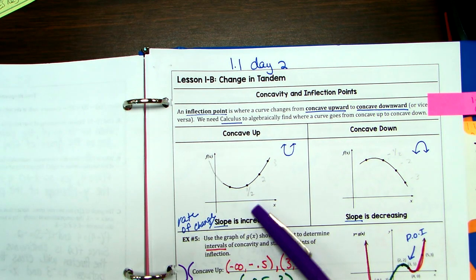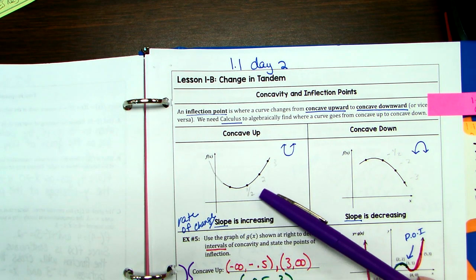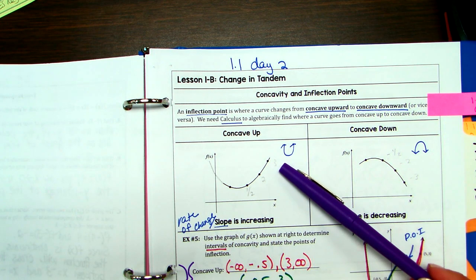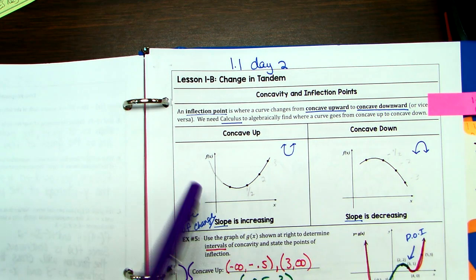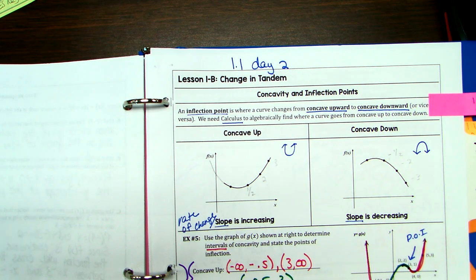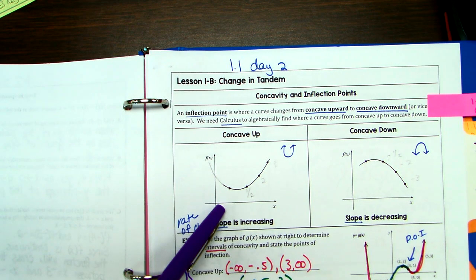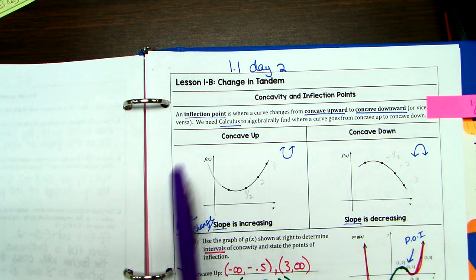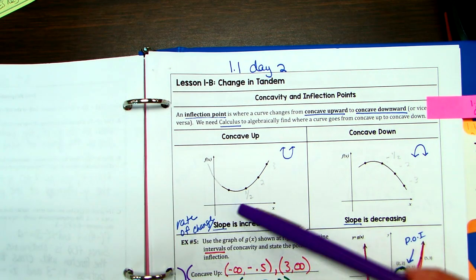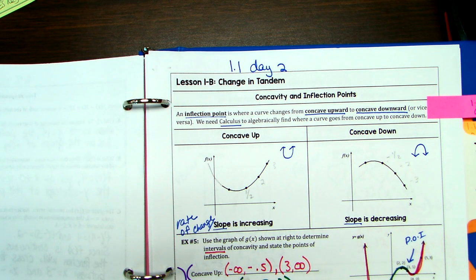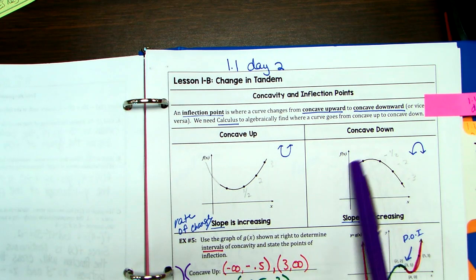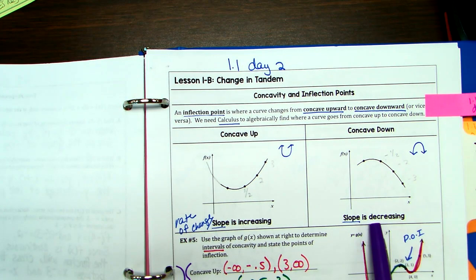And I just gave some examples here. Like you could have this is positive 1/2, positive 2, positive 3. The numbers are getting bigger. Happens over here too. Even in negativeville, we're getting bigger. Might be like negative 2, negative 1/2, negative 1, whatever. But all the slopes from left to right are increasing, getting larger. That's for concave up.